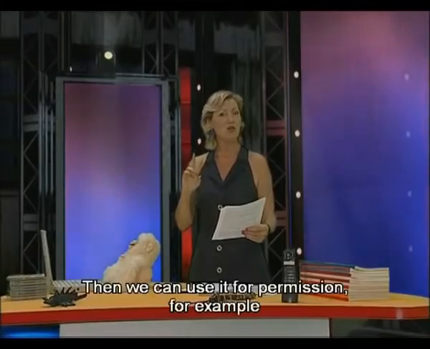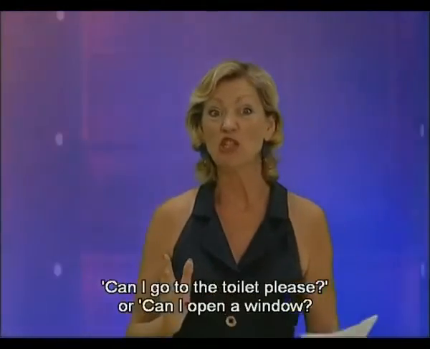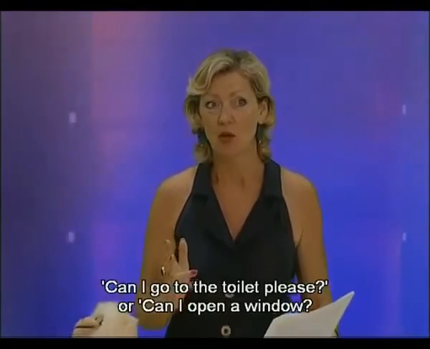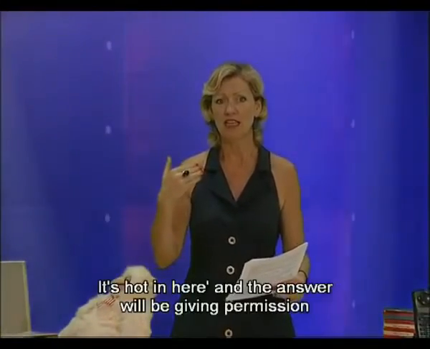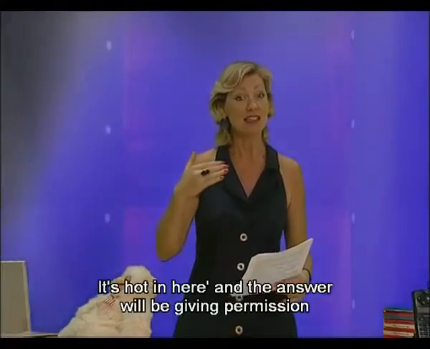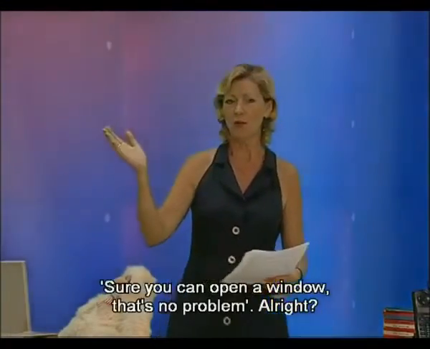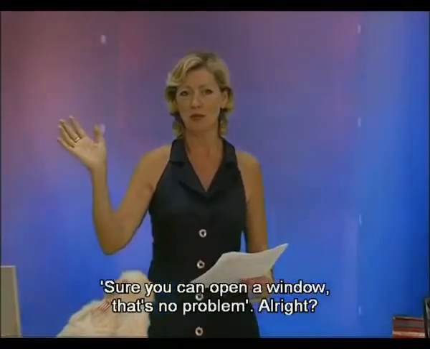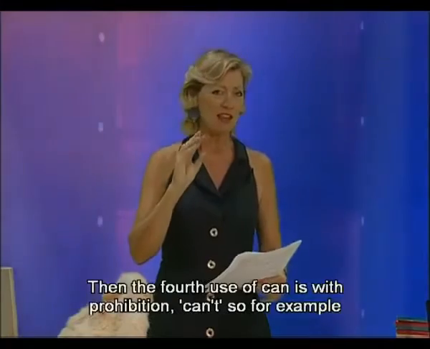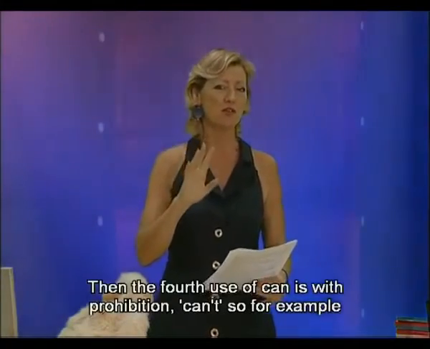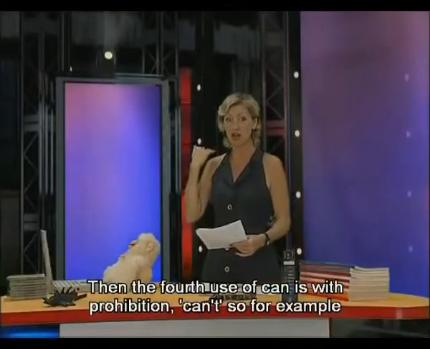Then we can use it for permission. For example, can I go to the toilet, please? Or can I open a window? It's hot in here. And the answer would be giving permission. Sure, you can open a window, that's no problem, all right? So that's permission. Then the 4th use of can is with prohibition, can't.